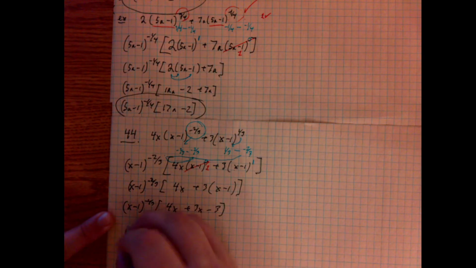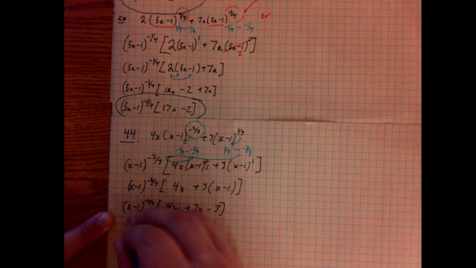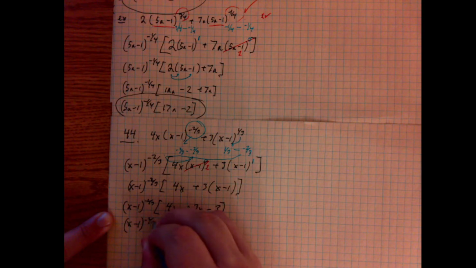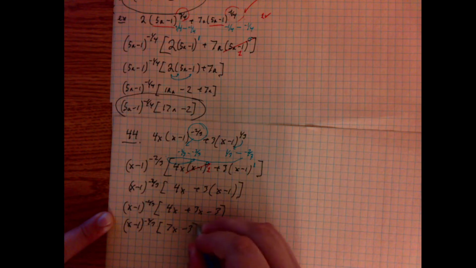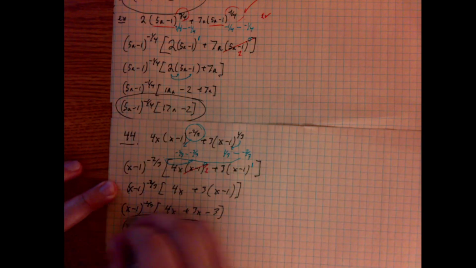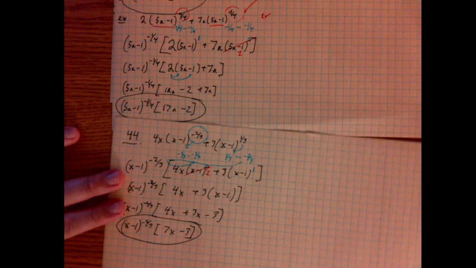And now I can simplify what's inside that parentheses. Again, the first piece, the factored piece, stays pretty much the same the whole time. This becomes 7x minus 3. I simplified everything that I physically can, meaning this must be our solution.